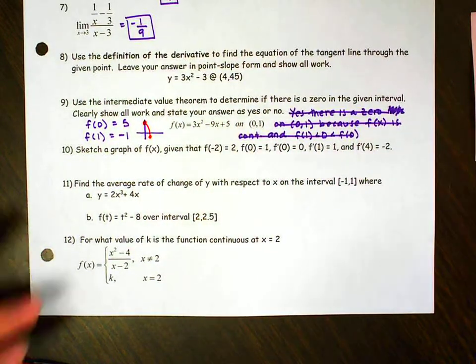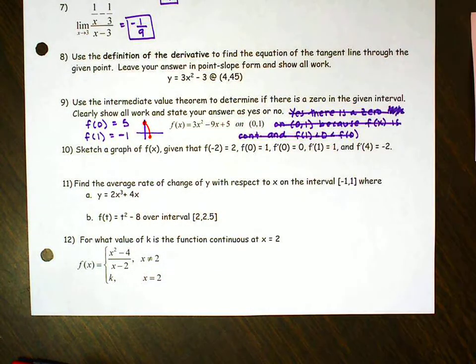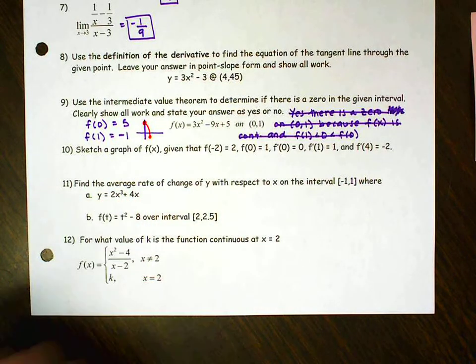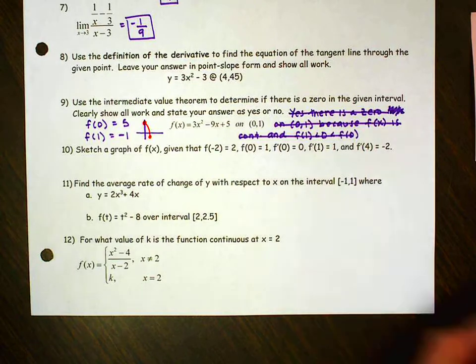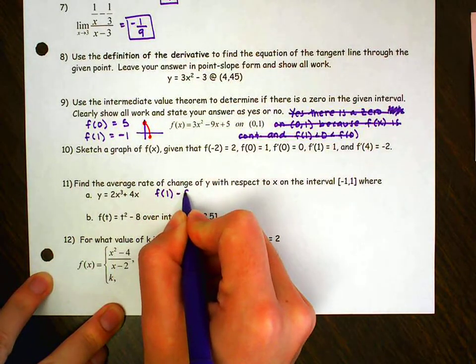Number 11. Find the average rate of change of y with respect to x on the interval given, where y equals this. Here's my interval. So this is going to be f of 1 minus f of -1.